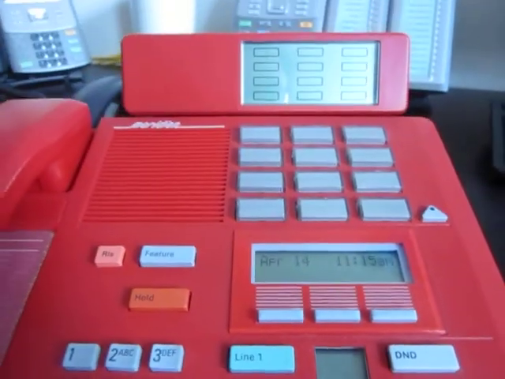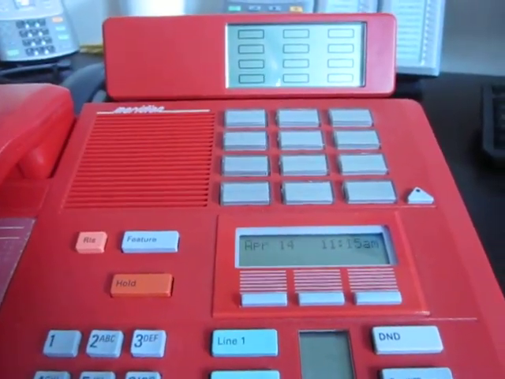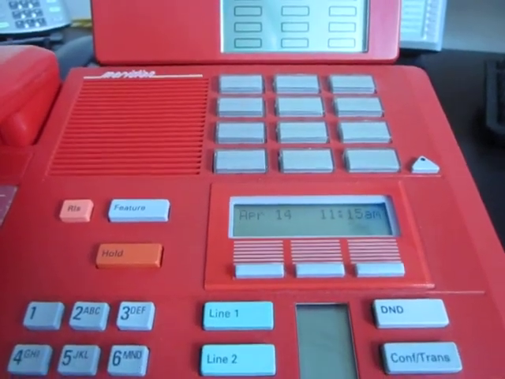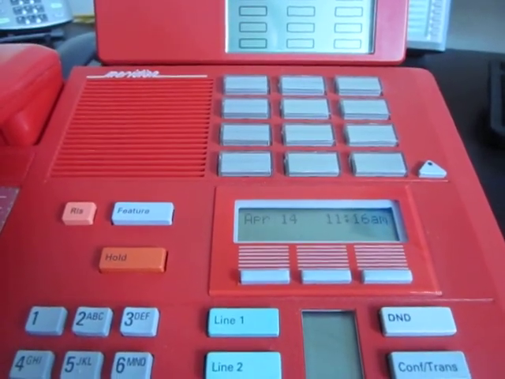So that's a little bit about how the UCX and BCM work pretty comparably on the Nortel M7310.